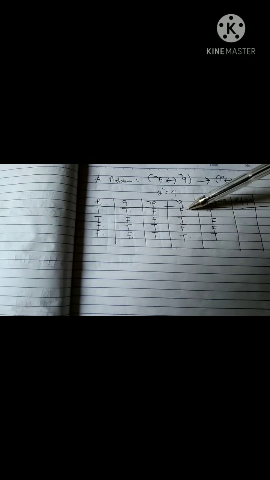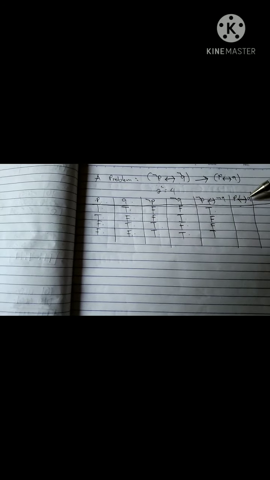True and true, it is true. The next thing we will do is get the truth value of this one, P and Q. Since it is a biconditional, we will follow what we have done in this one, and we will get our truth value here.